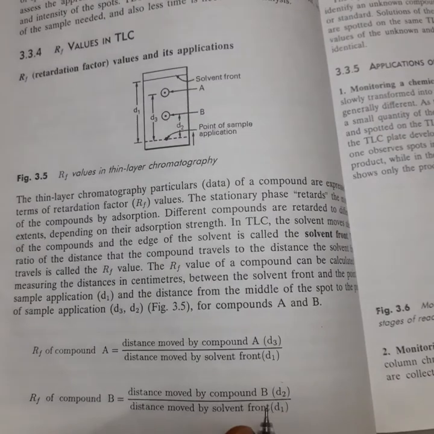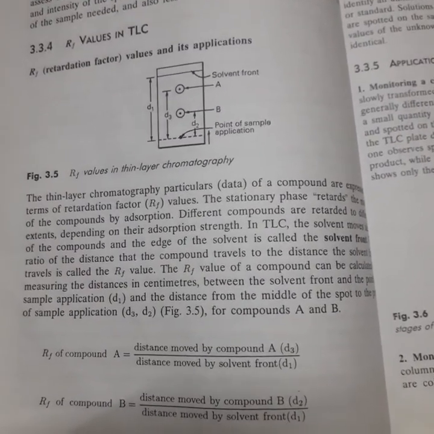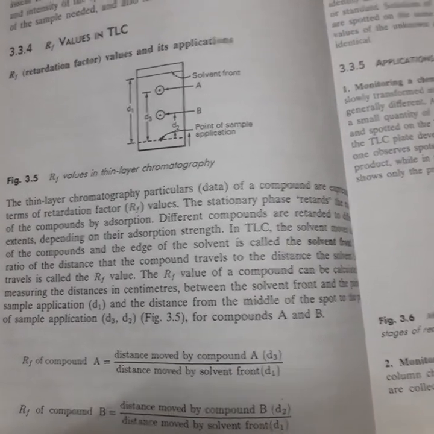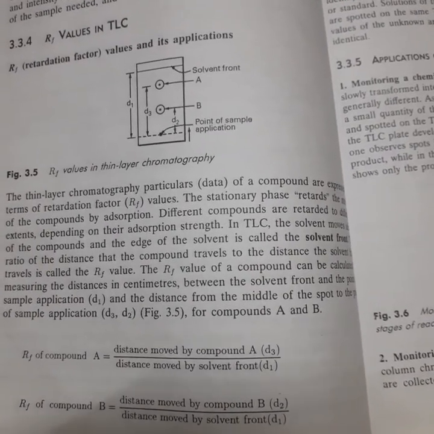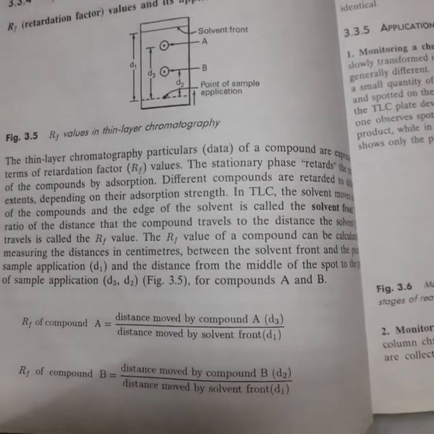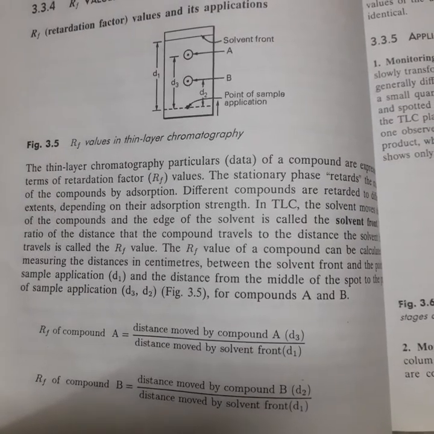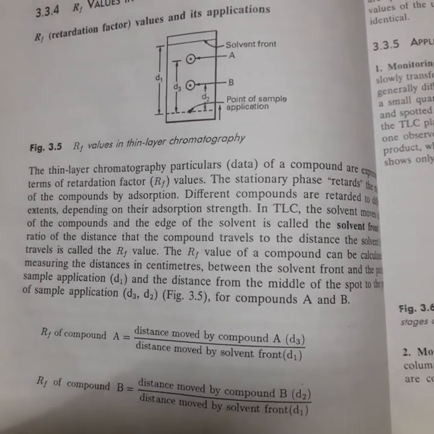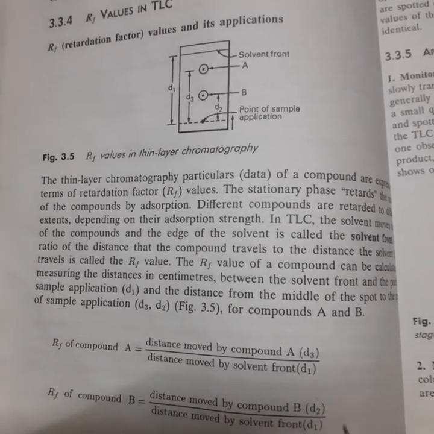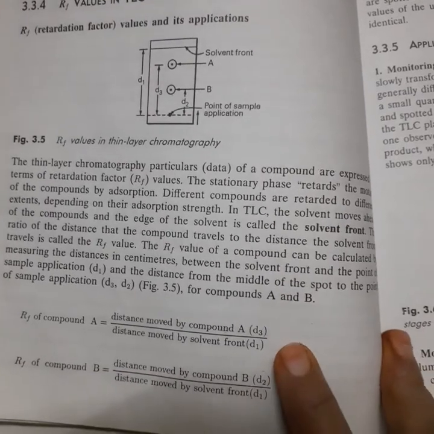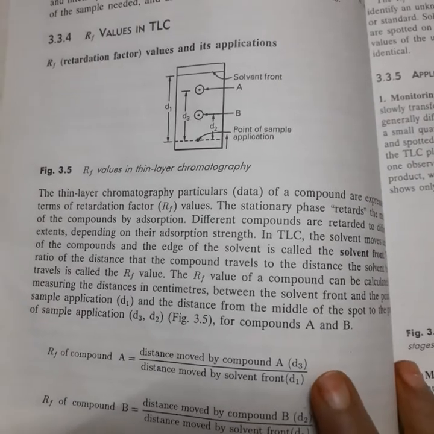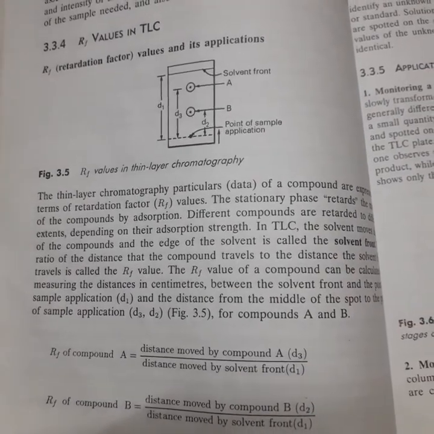Just like surface tension, density, viscosity, which are physical constants for each and every compound, and those are constant values. Suppose I did the experiment and someone else did that experiment in some other country, both of us should get the same result. Surface tension of water is the same, right? So similarly, RF values are also a physical property of the compounds. So already we have the RF values of different compounds.